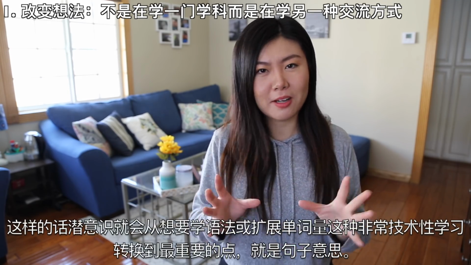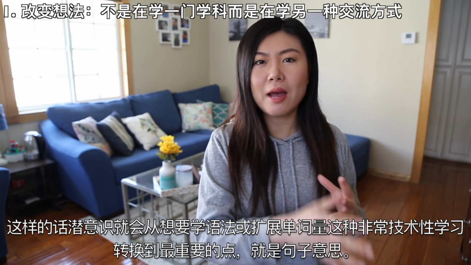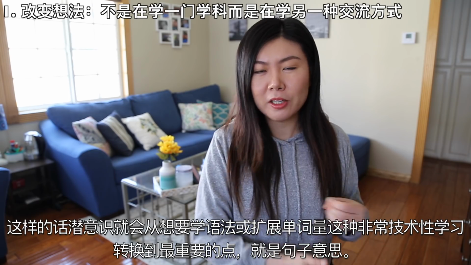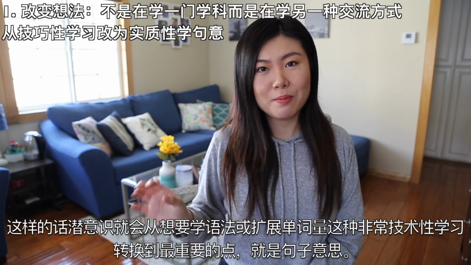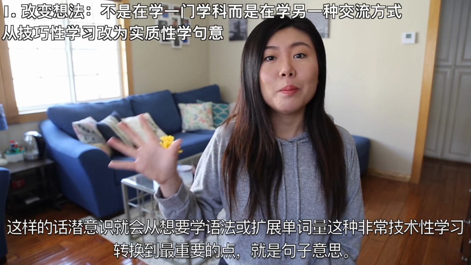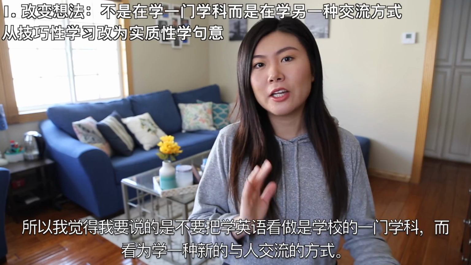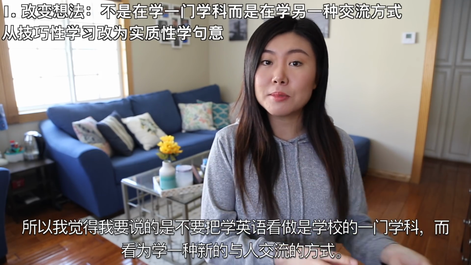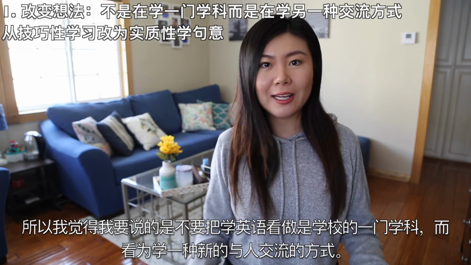This way, subconsciously, you're going to change from trying to understand grammar or expand your vocabulary from all these technical things into the most important thing, which is the meaning. So I guess what I'm trying to say is don't look at learning another language as a subject in school, but as learning a new way to communicate.